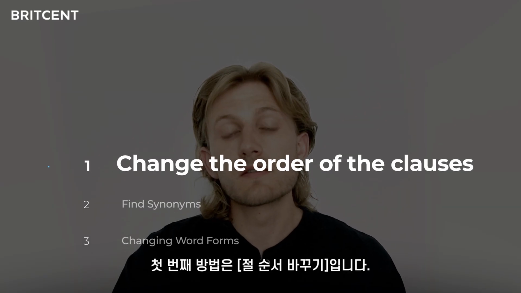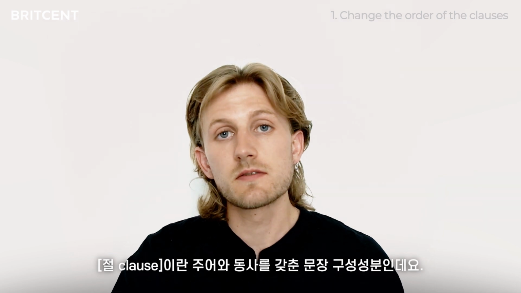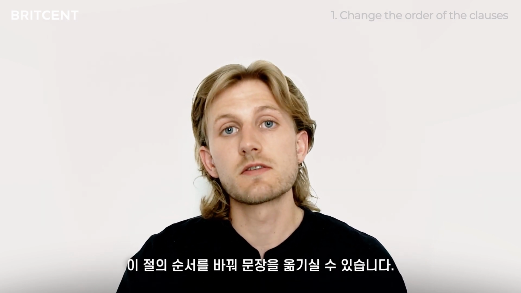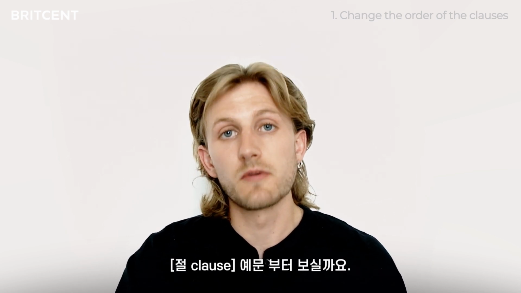Number 1 is to change the order of the clauses. Now a clause is a part of a sentence which contains a verb and a subject. And often these can be switched so that we can say the same thing but in a different way. So let's look at a few examples.